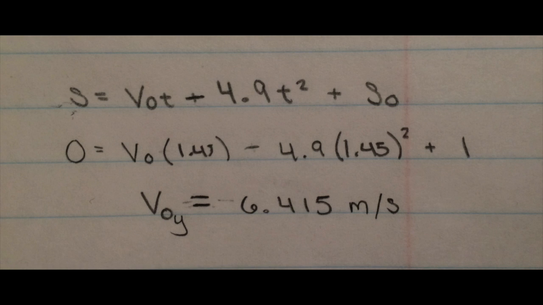In order to find the initial velocity, we took the kinematics equation y minus y initial equals v initial times t plus 1/2 a t squared, and plugged in 0 for the position at the end of the flight of the tennis ball and the time 1.45 seconds, both of which are given to us. When we plug those in, we get an initial velocity of 6.415 meters per second in the y direction.